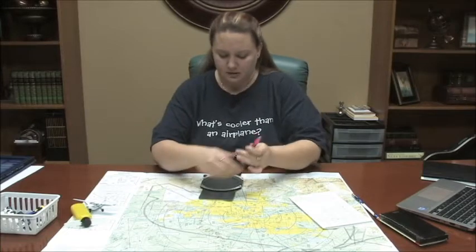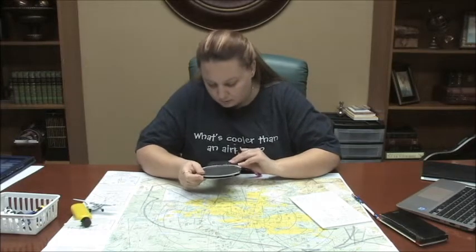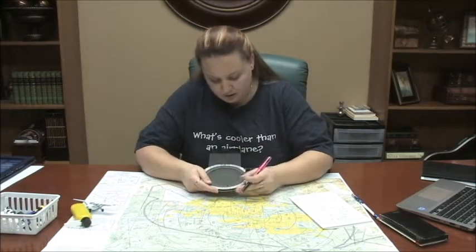So what we have is our course, which I wrote down is course 191. The wind is out of the southwest at 250. So what we do is we take this, we center the center of the wheel, which has a dot, right on 100 knots, just because it makes the math easy.